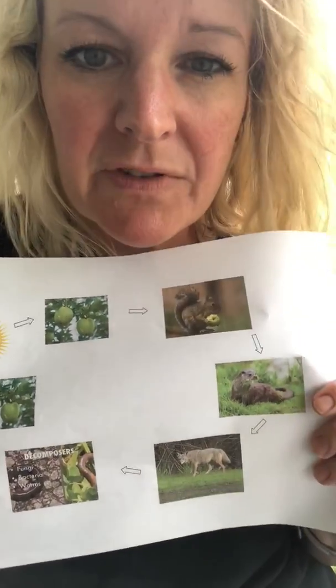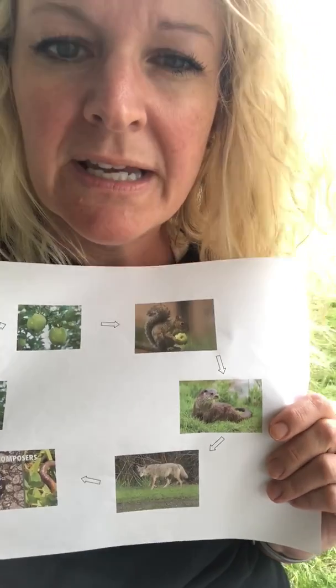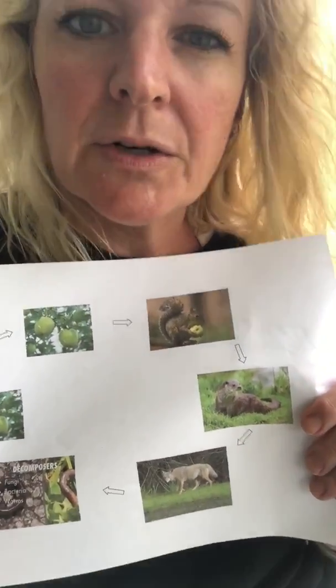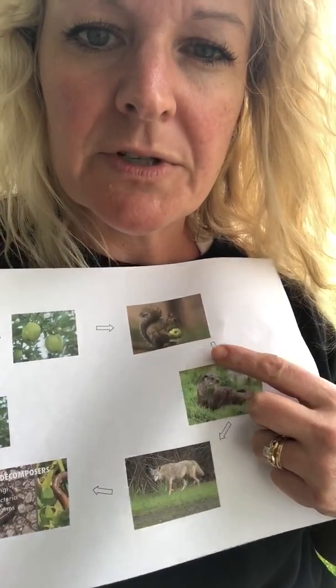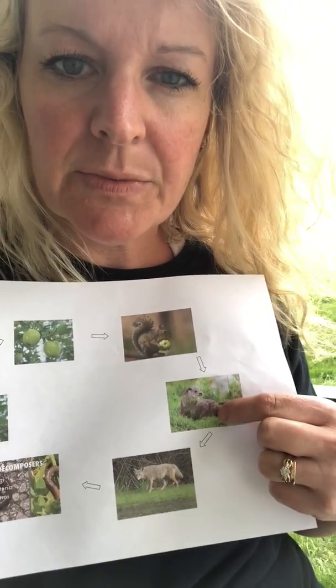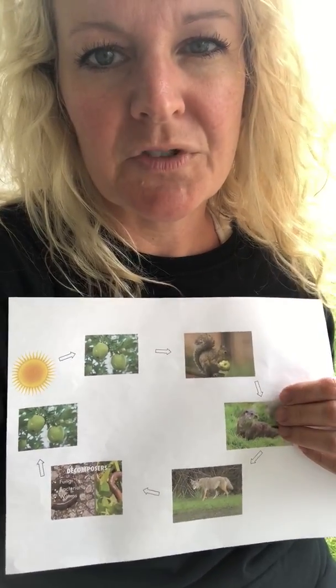And the top of the food chain, in this case the coyote, he is the 3rd consumer in this food chain, and it is a really cool word. It's called tertiary, and that is kind of a fancy word for 3rd. So in this case, we have the primary consumer is a squirrel, secondary consumer is the mink, and the tertiary consumer is the coyote. So this is one example of a food chain.